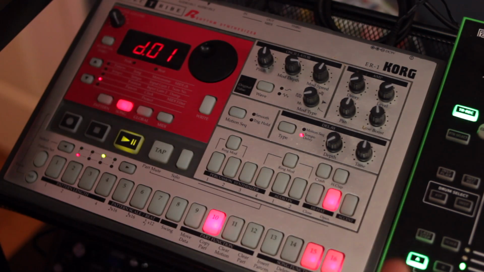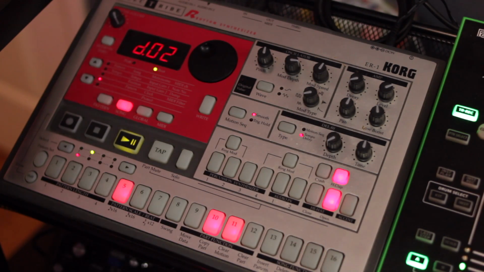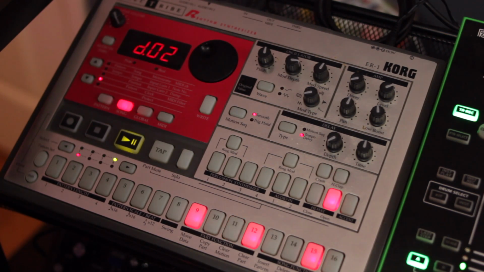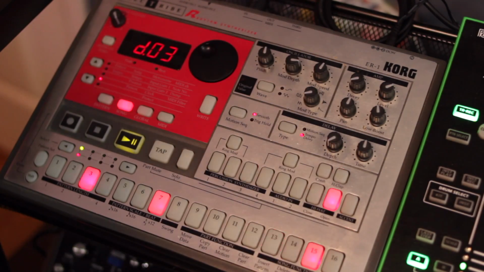All right, so let's play this pattern. It's starting with D1. Now it should go to D2. Boom, there we go, D2. And D3, and so on and so forth. It's obviously going to go to D4 next.